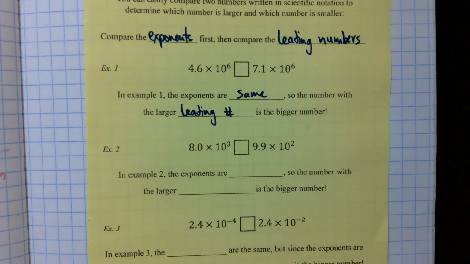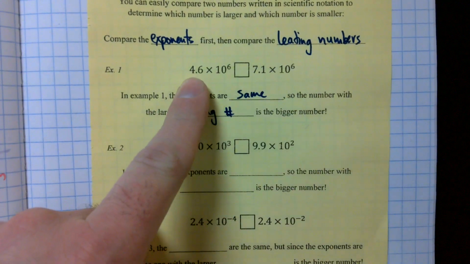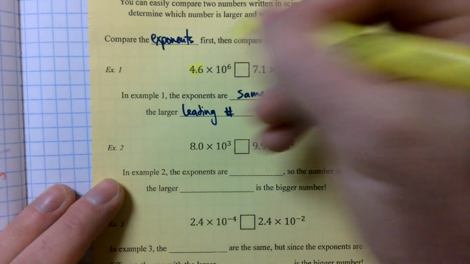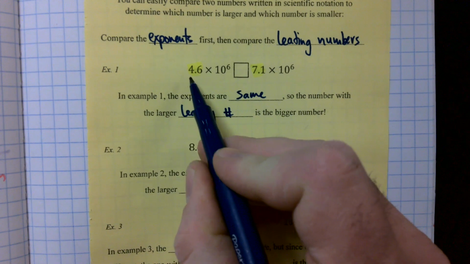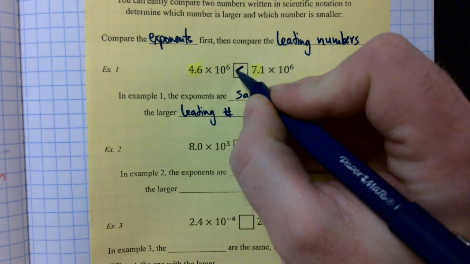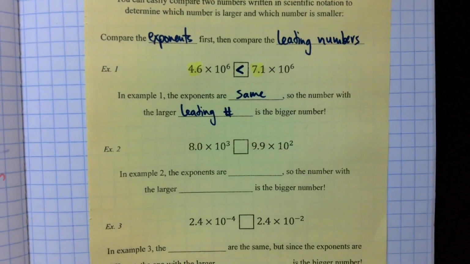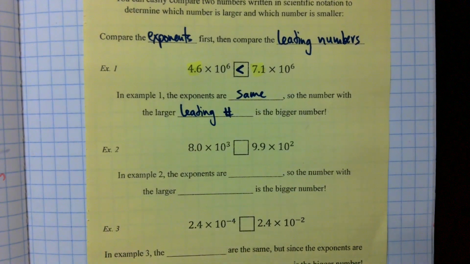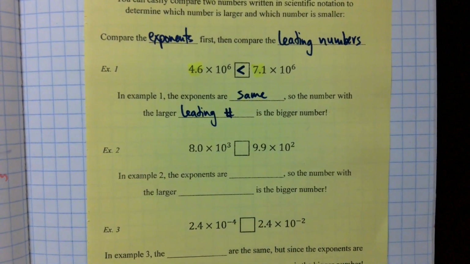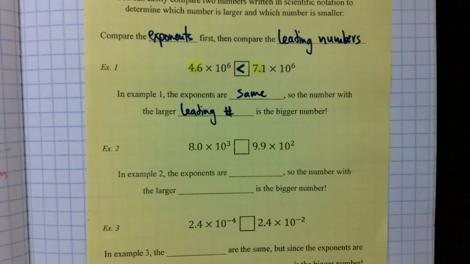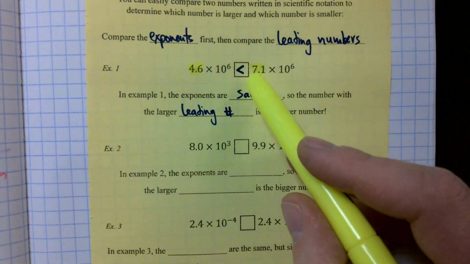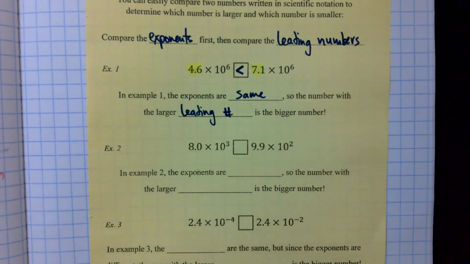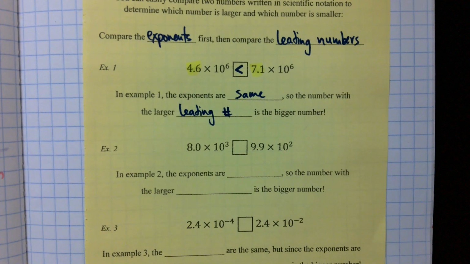Okay, is my bigger number on the left or on the right? Well, what are my leading numbers here? I got 4.6 and I've got 7.1. Well, which of those is bigger, 4.6 or 7.1? 7.1. So 4.6 times 10 to the 6th is less than 7.1 times 10 to the 6th, right? Reading left to right, just like that. Give me a thumbs up if that makes sense so far. If we expanded these out, we would see that this one is like 710,000 and this one is 460,000. Obviously, 710,000 will be more.